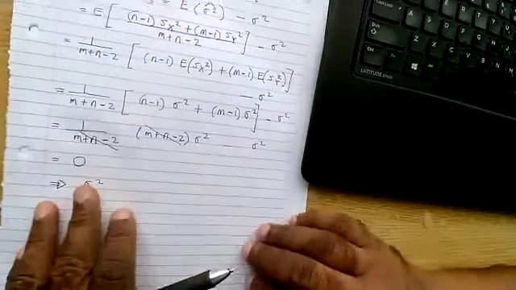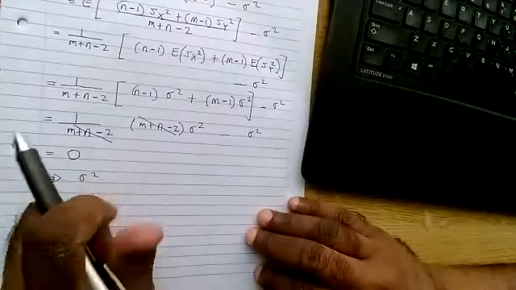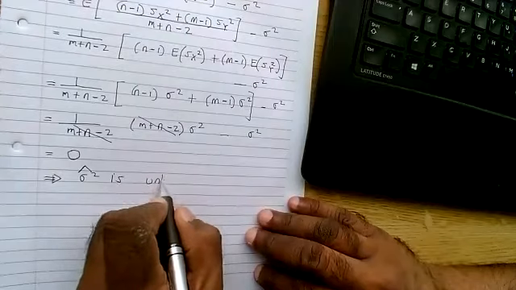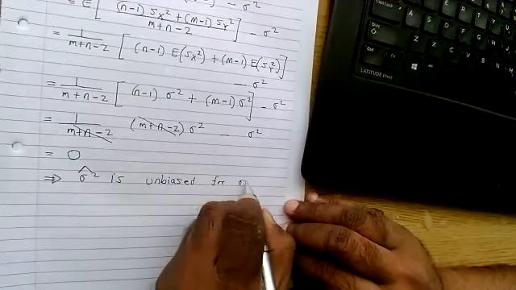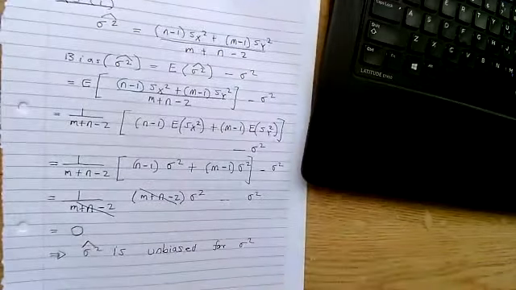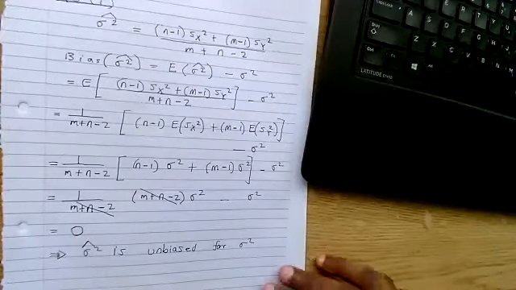Okay, so as you can see, we have shown that the bias is equal to 0. Hence we have shown that this is unbiased for sigma squared. Okay, all right. Is this clear to you guys or no? Are you okay with this proof that I have just shown you? Thank you, guys.